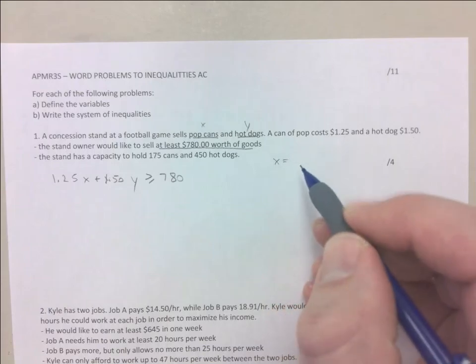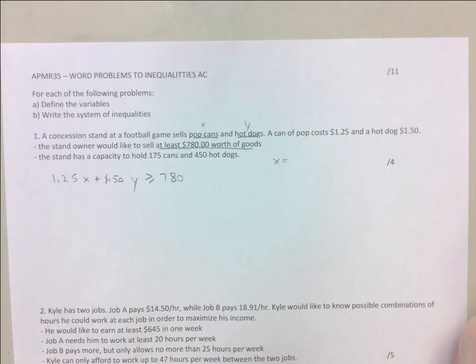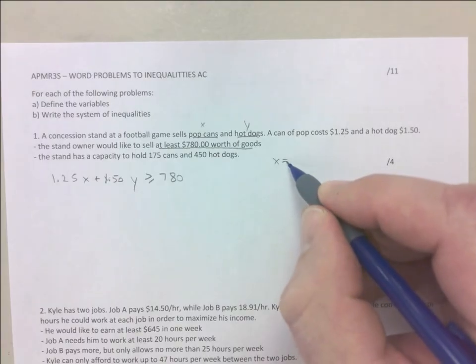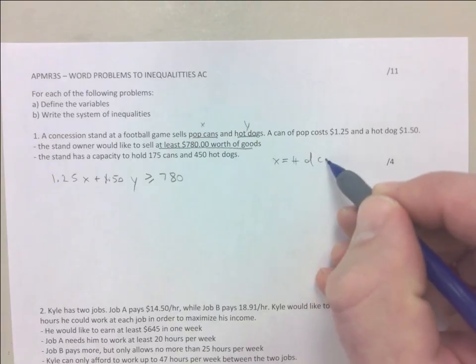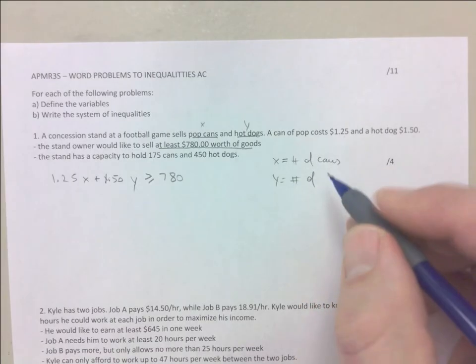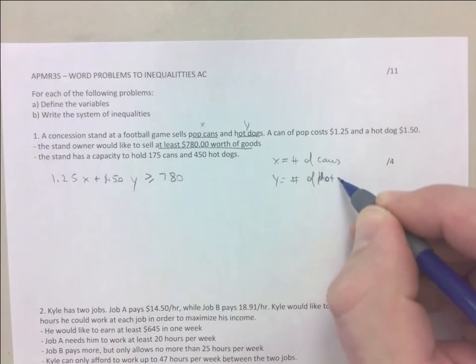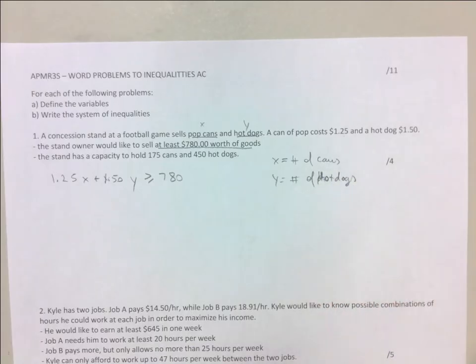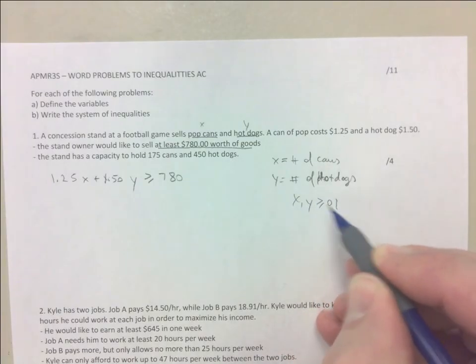I'm always expecting you to identify your variables, right? Define them. Number of cans, number of hot dogs. And then X and Y is greater than or equal to 0.